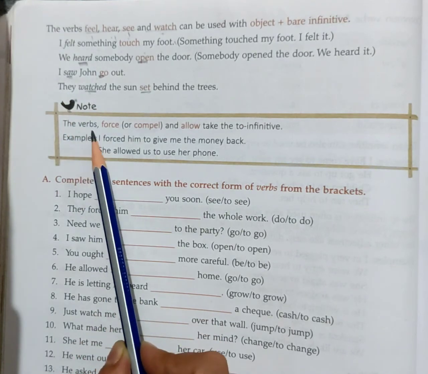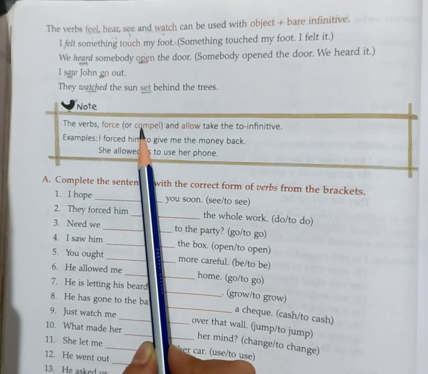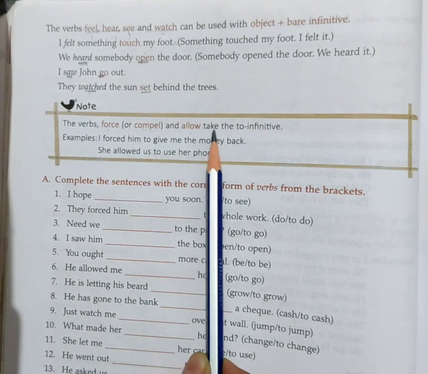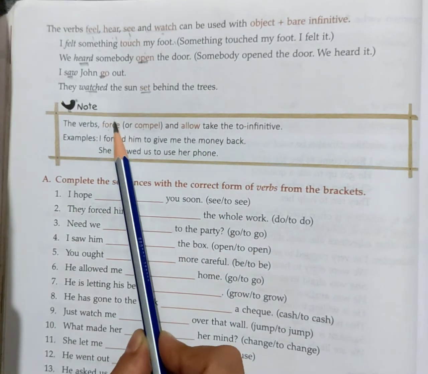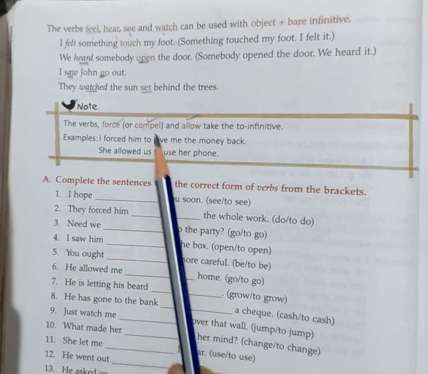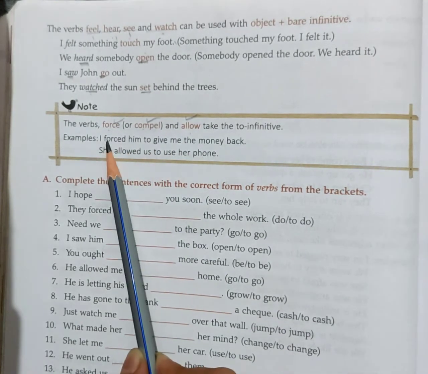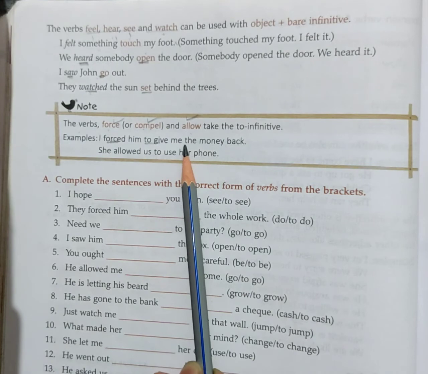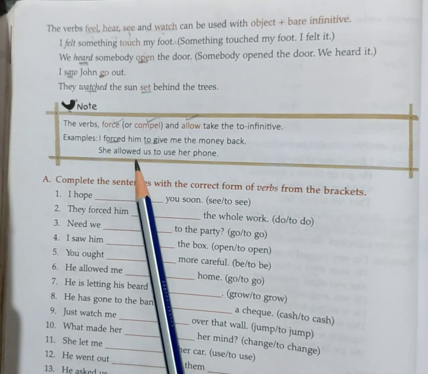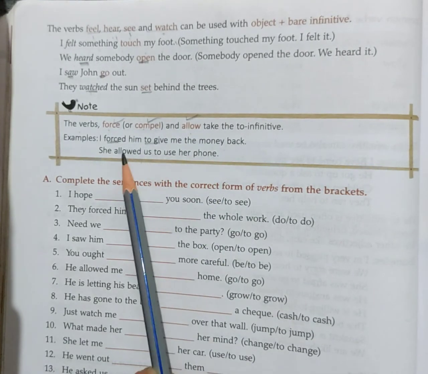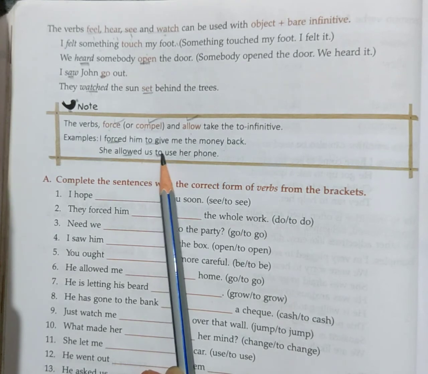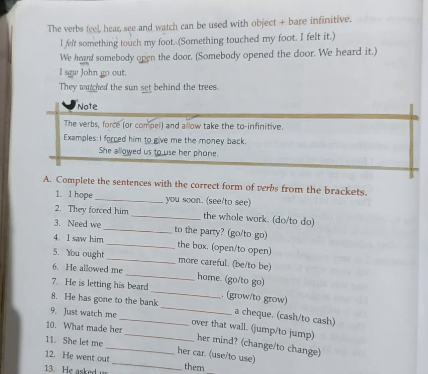Now look at the note. The verbs force, compel and allow take the to-infinitive. When these words come, that time you have to use "to". I forced him to go. Look at forced to go. She allowed us to use her phone. Allowed and "to use".